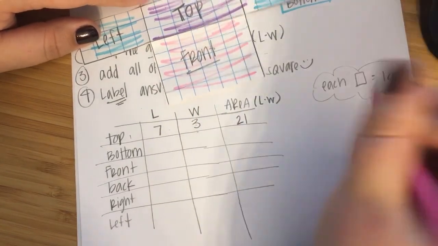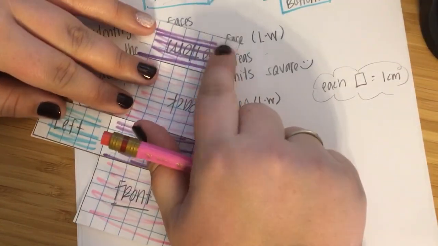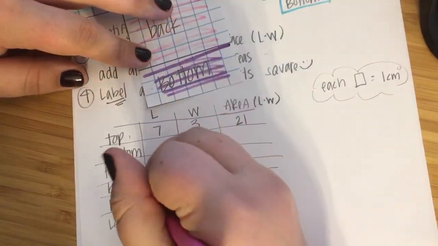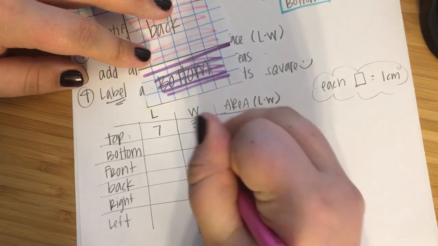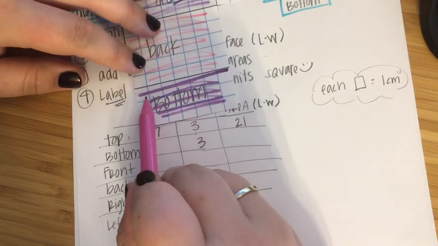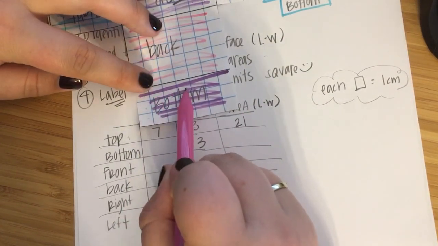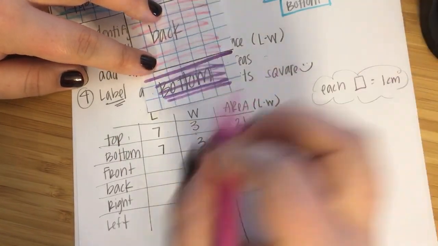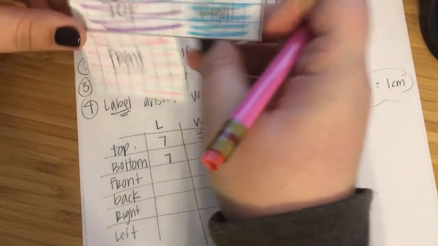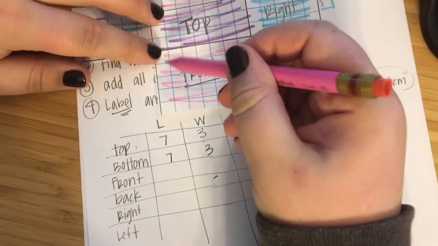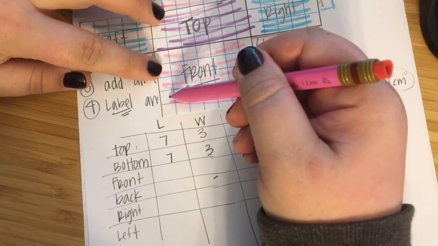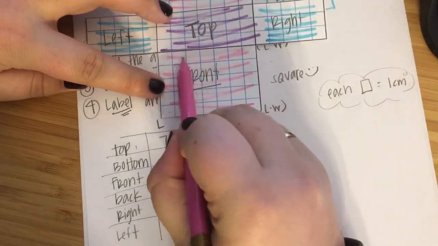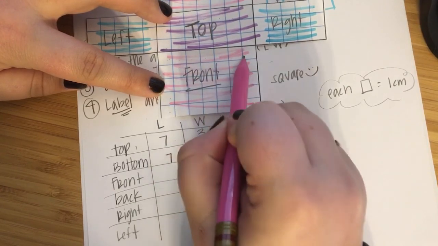I already know if this is the dimensions for the top, I guarantee it's going to be the same for the bottom. 1, 2, 3 for my width, and it will be 7 centimeters for length. I multiply those together and I get 21. Now I'll move on to the front. My width, 1, 2, 3, 4, 5. And I go across 1, 2, 3, 4, 5, 6, 7.